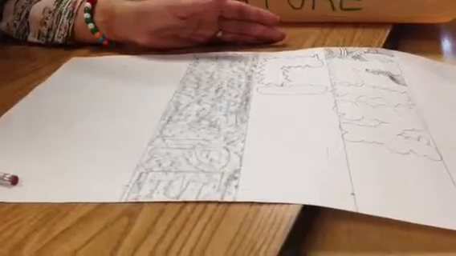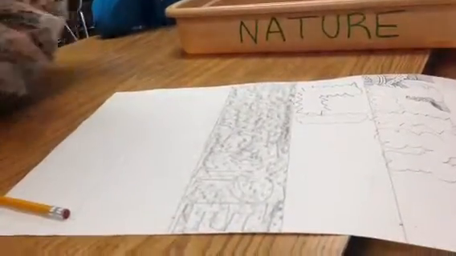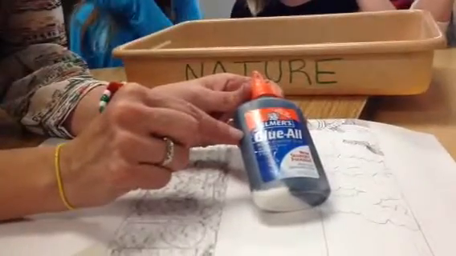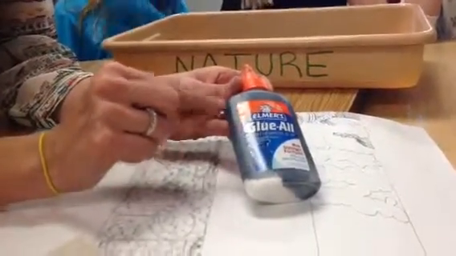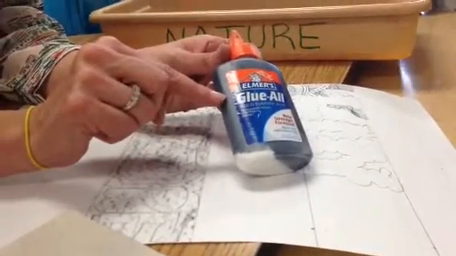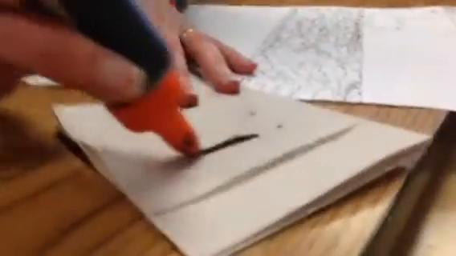Now you might be saying, black glue? How'd you do that? All I did was I took a little bit of black paint and I put some black paint inside a white glue bottle. So my glue bottle was probably filled a little bit more than halfway, and then I poured some black paint in it and I really shook it up. Let me just check it right here.